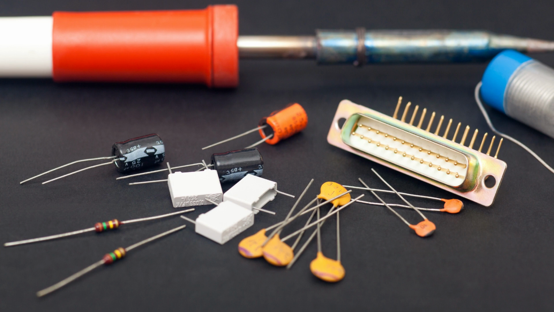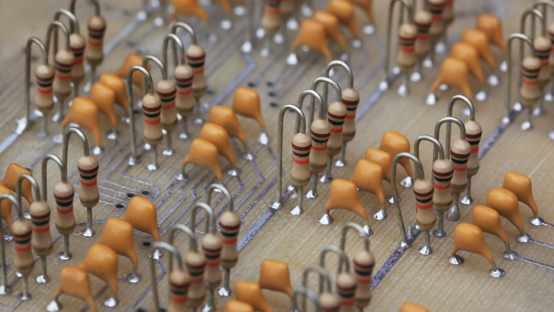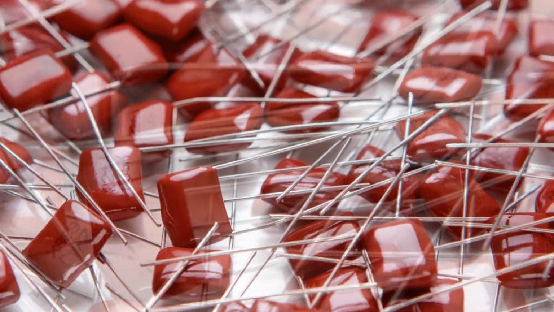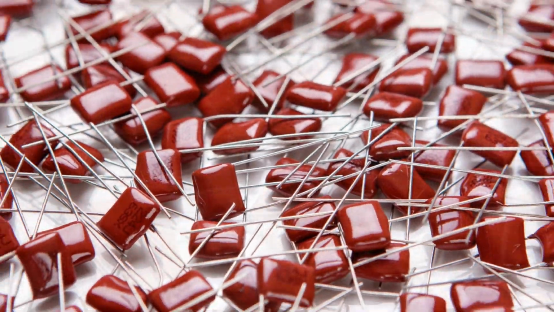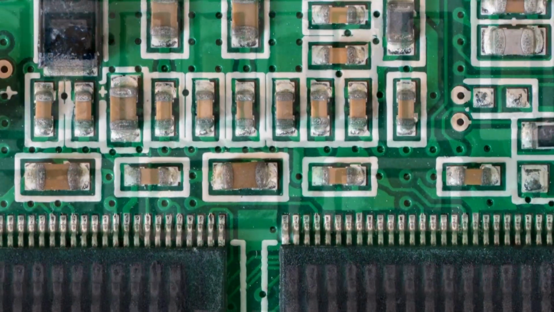2. Ceramic capacitors. These are non-polarized capacitors with a small capacitance per unit volume. They are commonly used for applications such as decoupling and bypassing, as well as resonance circuits.